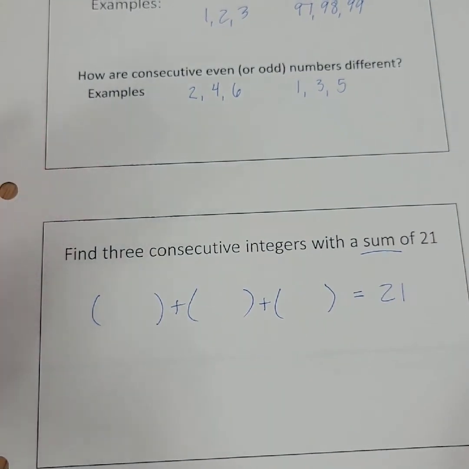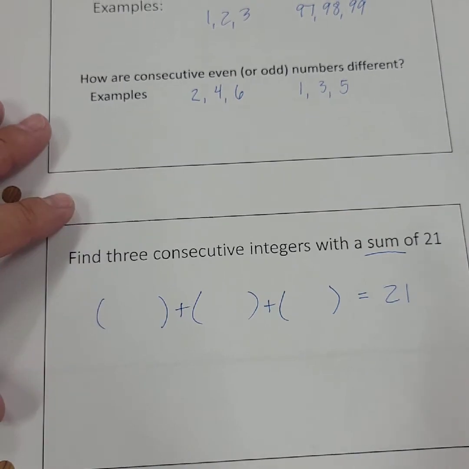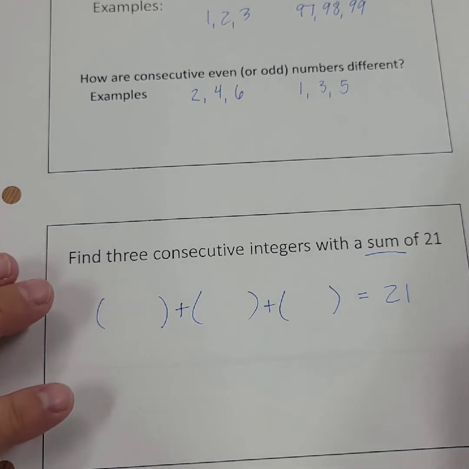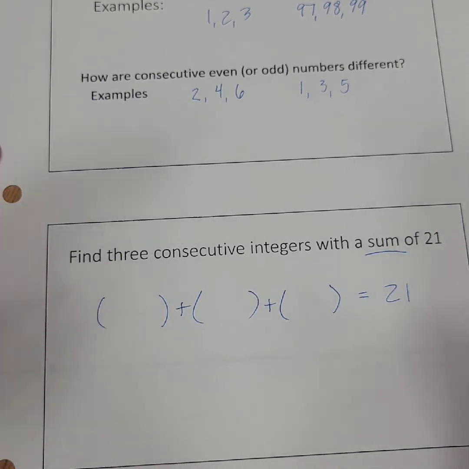Because we have no idea where they are, I mean, they're obviously smaller than 21, we could guess and check. But if you ever ended up with a question where there weren't whole numbers, it's really hard to guess like 2 1/3 or something. So it's best to come up with an algebra problem to solve it.